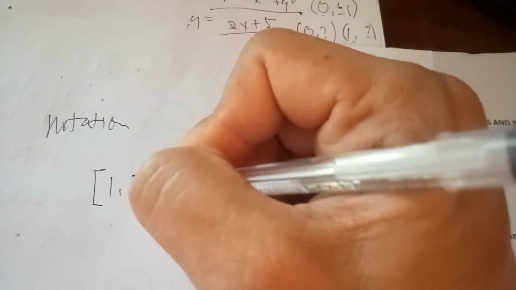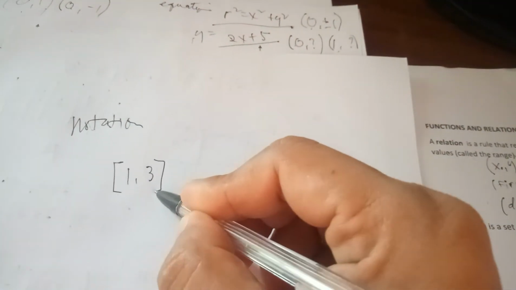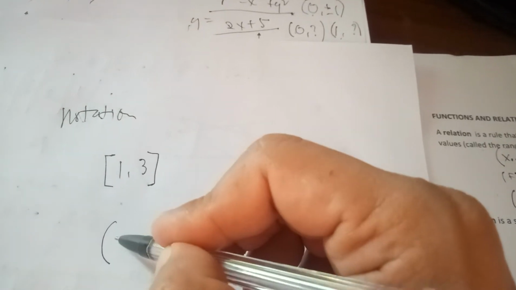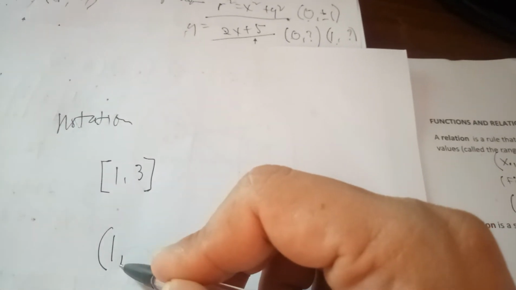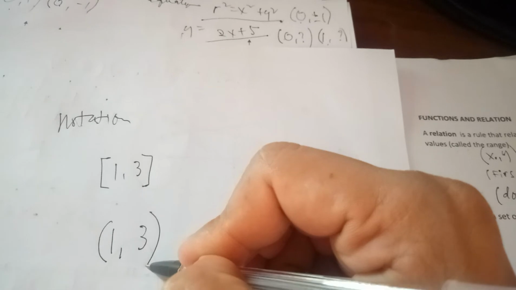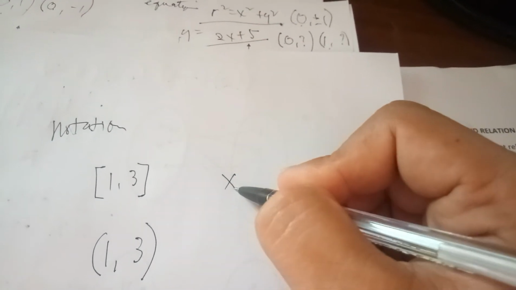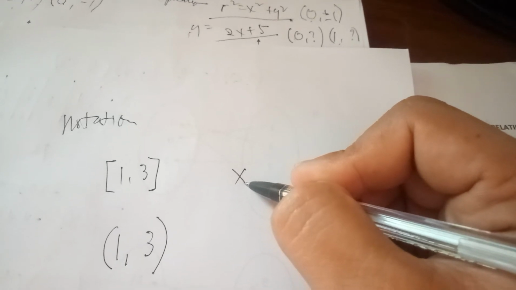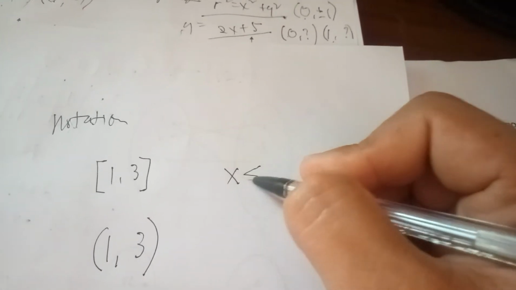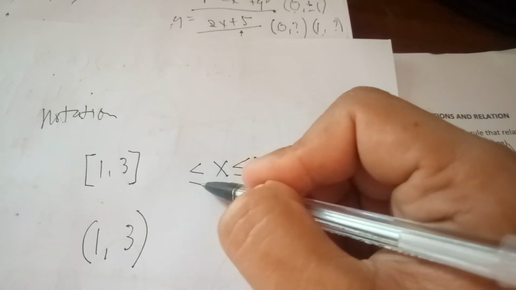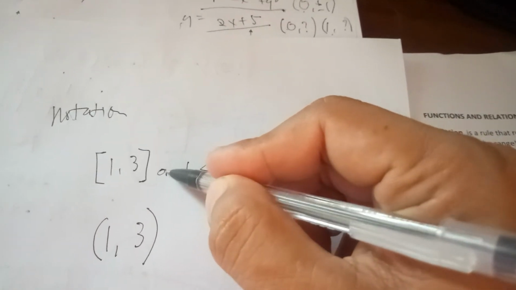So, 1 and 3. Eh kung greater than 1, ganyan, parenthesis, pero less than 3, ganyan. Okay? Eh kung equal to 1, x is less than or equal to 3, but greater than or equal to 1. Yan yung mga notation.